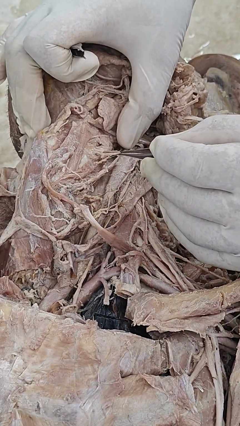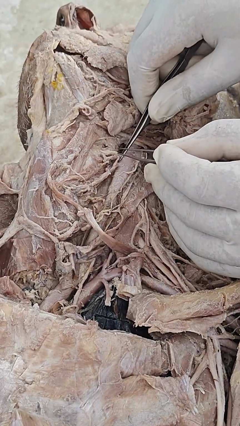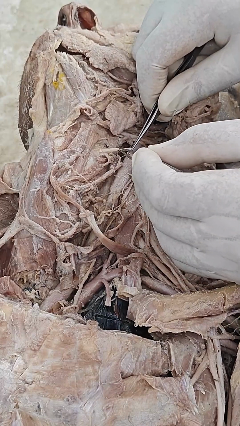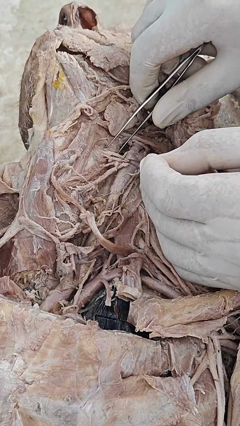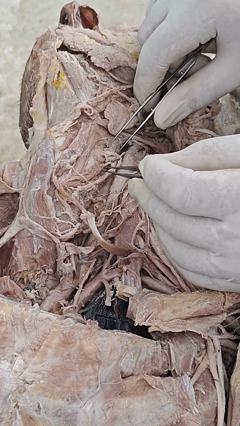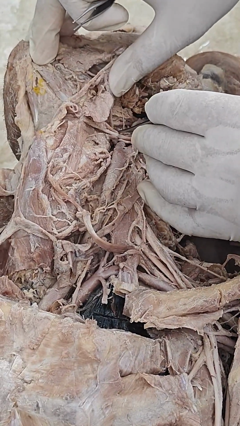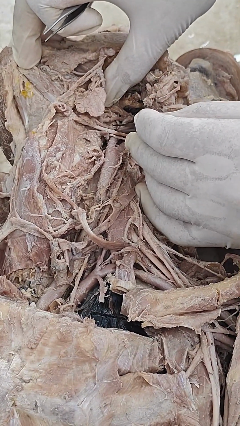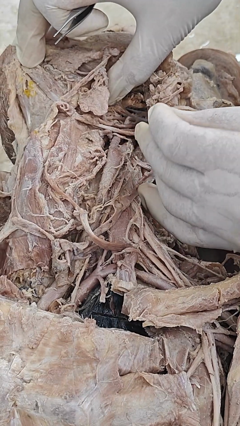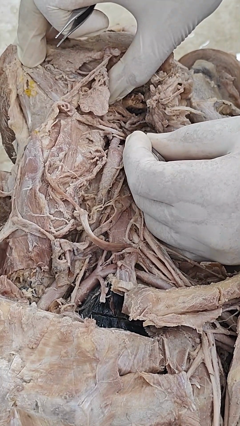The internal laryngeal nerve and superior laryngeal artery pass between the middle constrictor and inferior constrictor muscles, and the last one is the glossopharyngeal nerve.